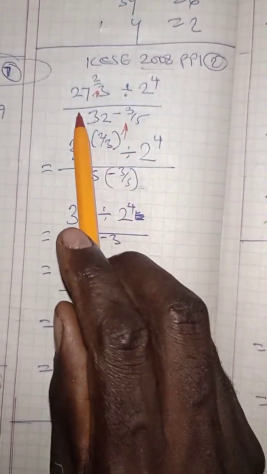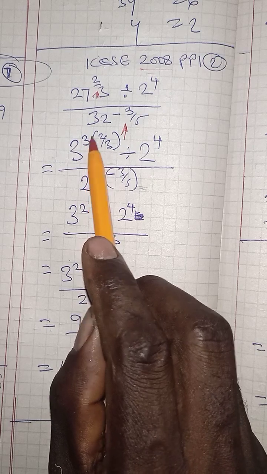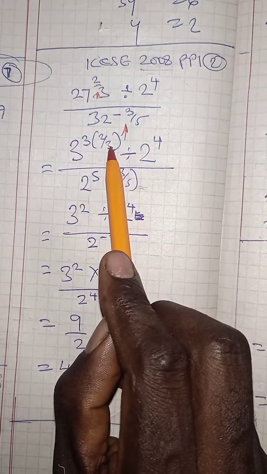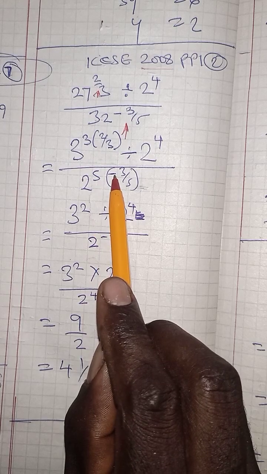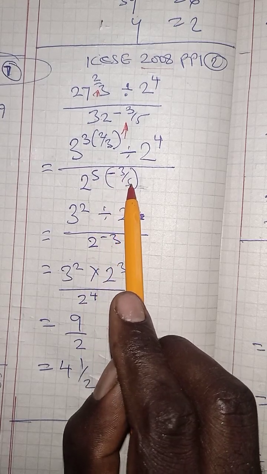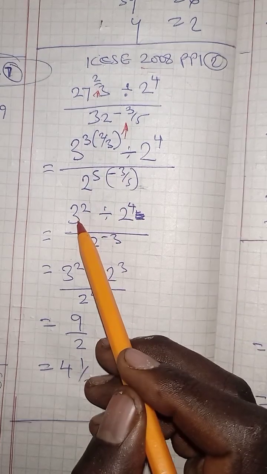So we have 27 can be written as 3 raised to the power of 3, cubed, and then multiplied by the power of 2 over 3. This 32 can be written as 2 raised to the power of 5, and then multiplied by the power of negative 3 over 5. So you can see that this 3 cancels with this one, and we shall have 3 squared.